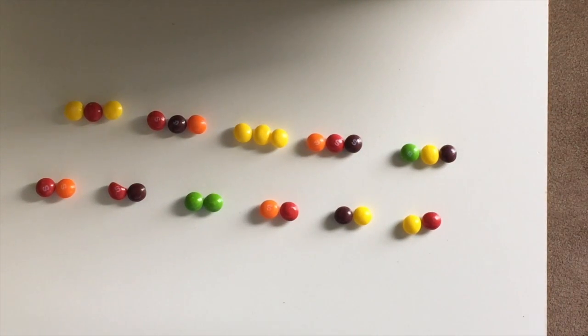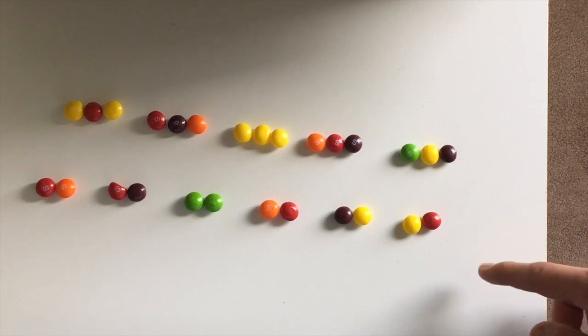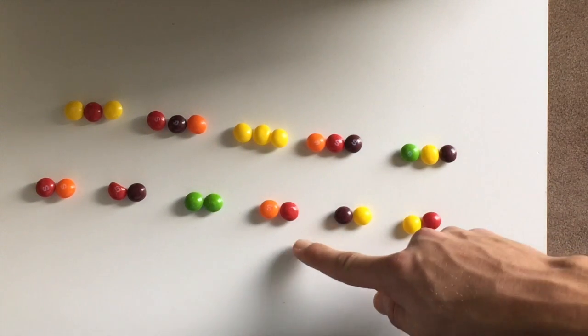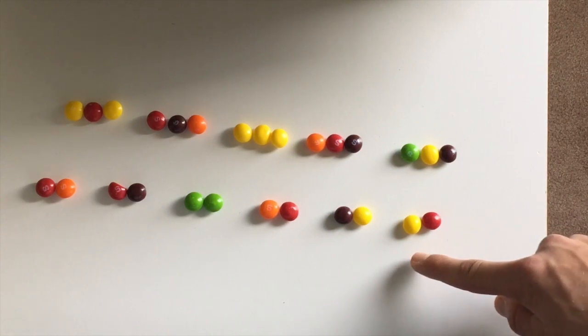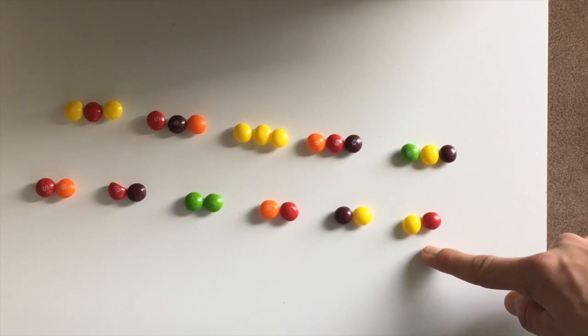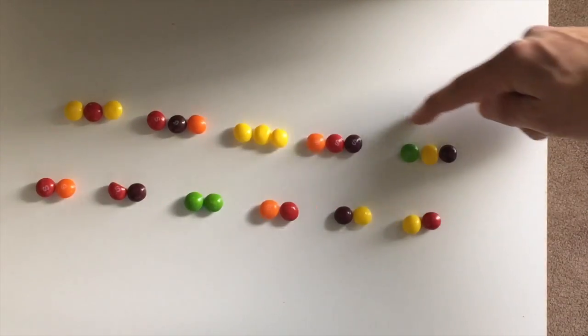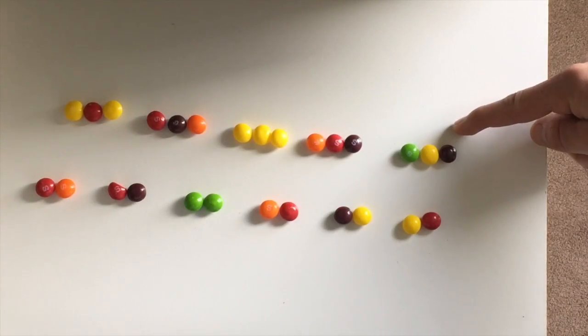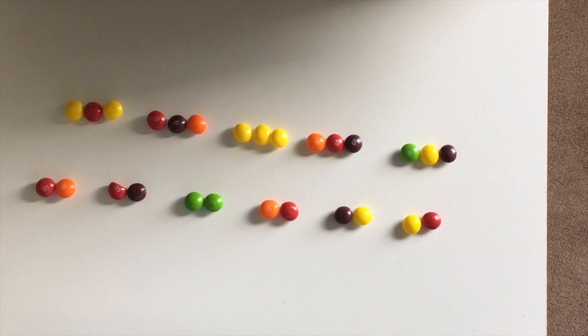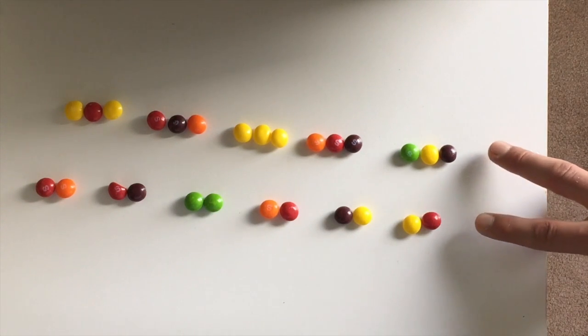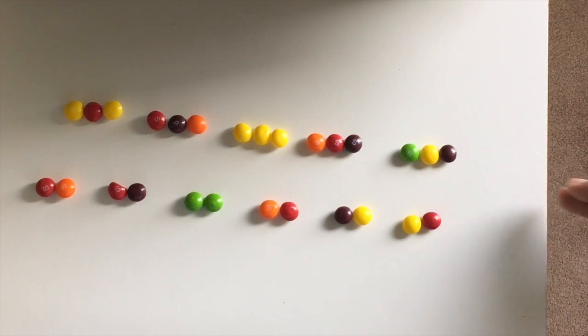Alright, so thinking about the total number of Skittles, when there's 3 groups of this 2, we have a total number of 6, as you can count up. And when there's 2 groups of the 3, we can see there's a total number of 6 as well. So this tells us that when we multiply the 2 and the 3 by each other to get 6, we're going to have a common multiple there.